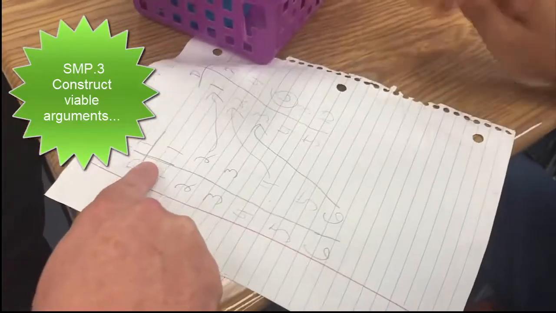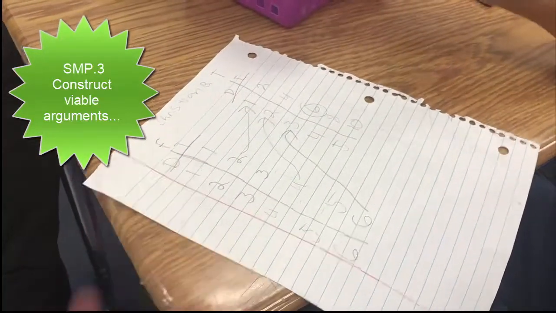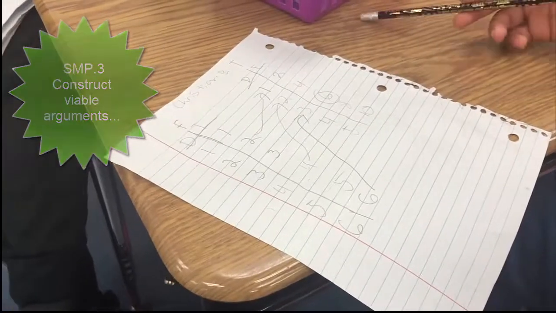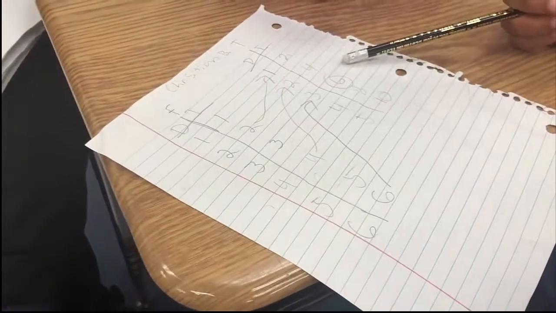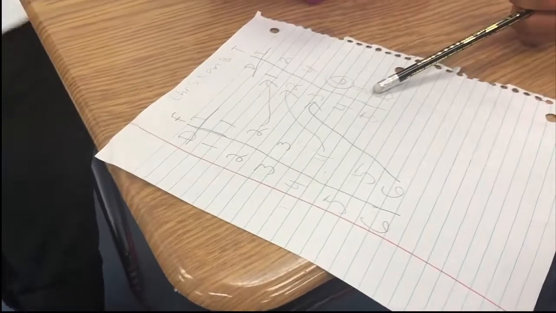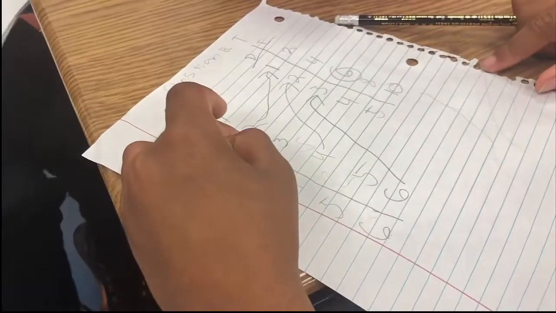So I noticed that Miss Tolbert never has 1. What's another number that Miss Tolbert never has? She also never has 3. What's another number? 5. What do you notice about all that? 1, 3, and 5. Those are odd numbers.